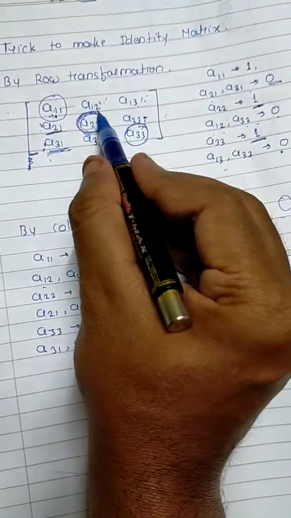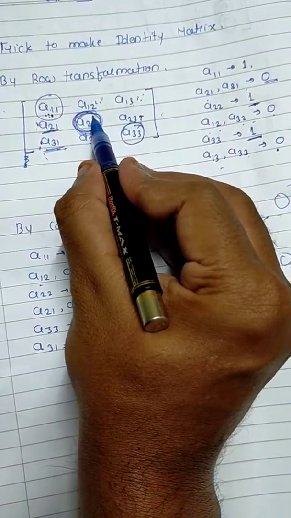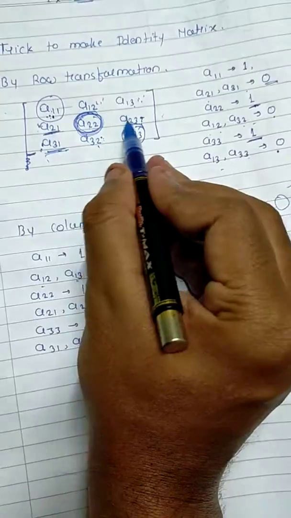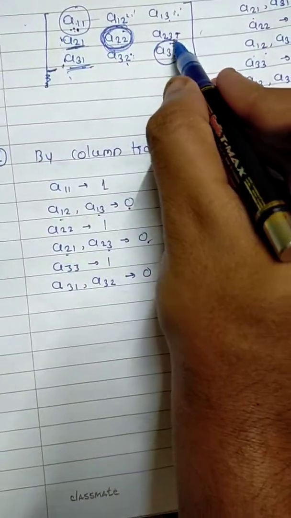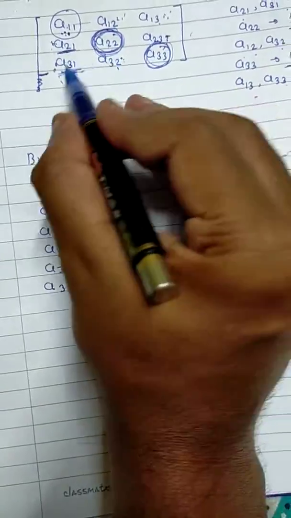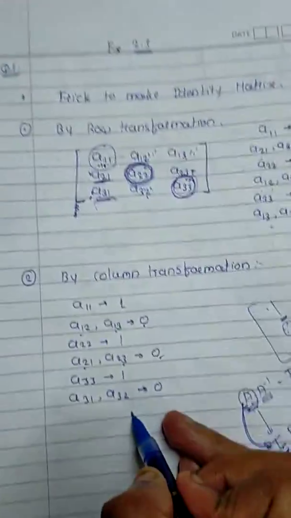Same next, what will you do in this? A22 has to be made 1. Then who is with it? A21 and A23. So A21 and A23 are going to be 0. In the next, A33 would be 1. So these two are going to be 0.